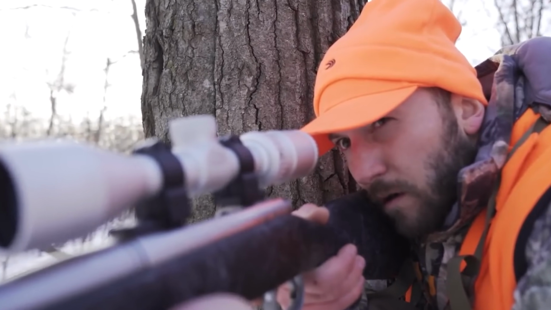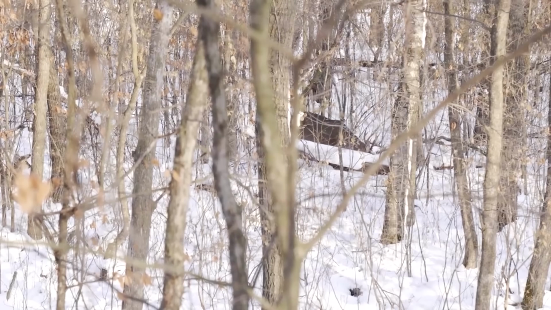So do it safely, do it smart. Find the right tree, do your homework, and you're probably gonna kill some deer.